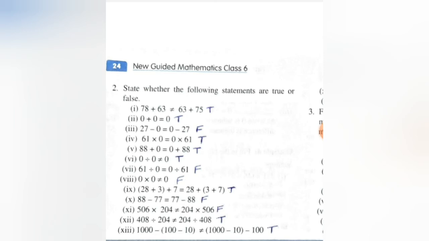It will give you the same answer because in multiplication the commutative property will work. Number 12. 408 divided by 204 is not equal to 204 divided by 408. It is true. It will not be an equal answer because in division this property will not be effective.